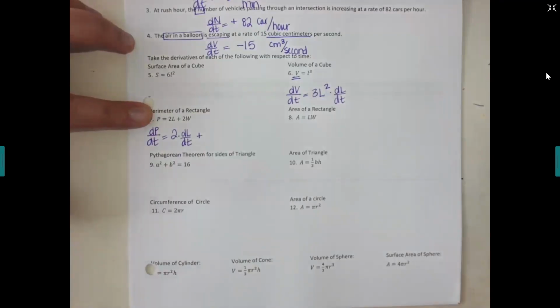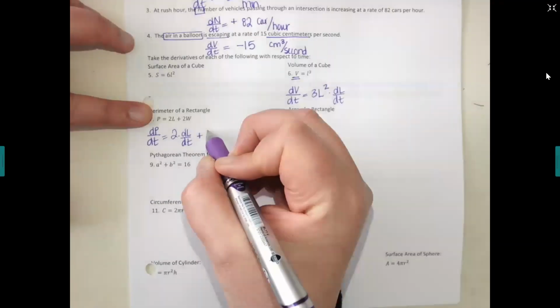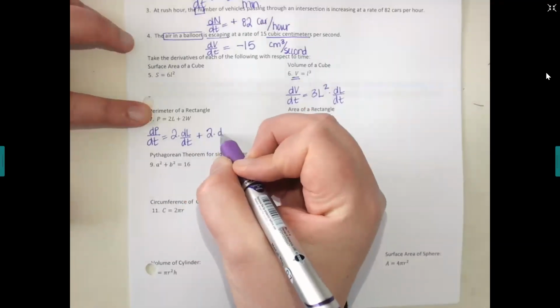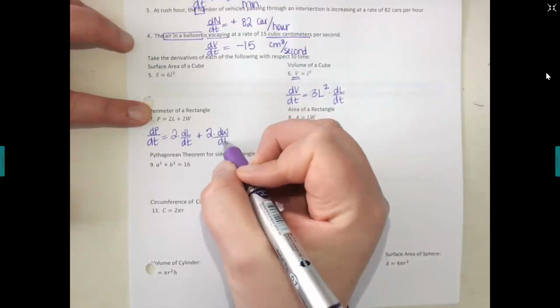Okay, my next one is a 2W. What's the derivative of 2W? 2 then dW/dt.